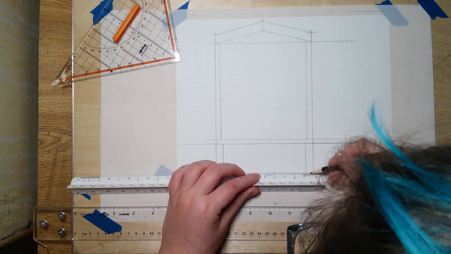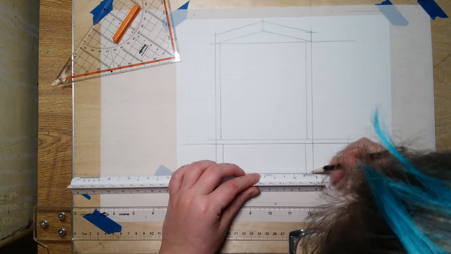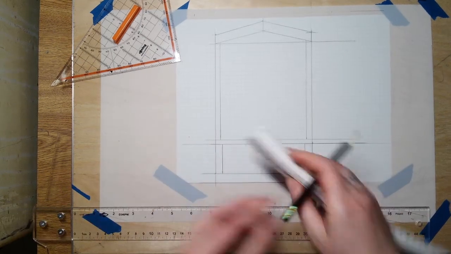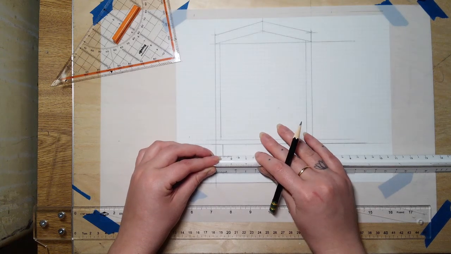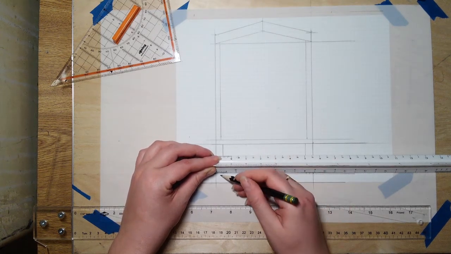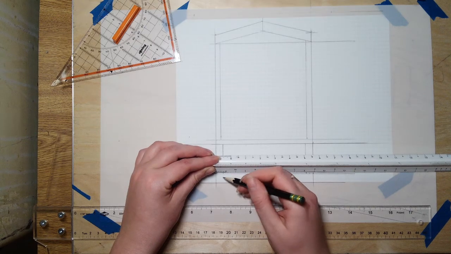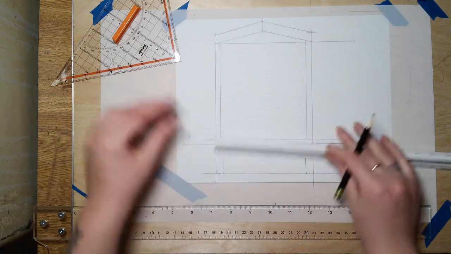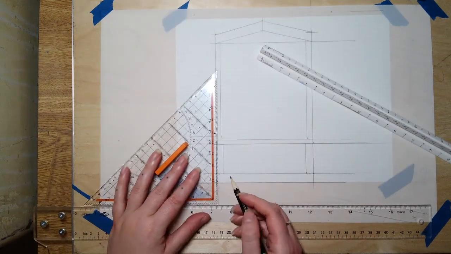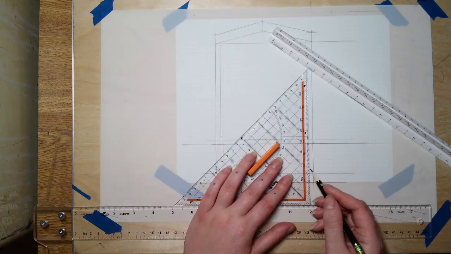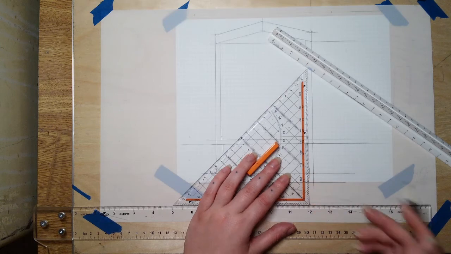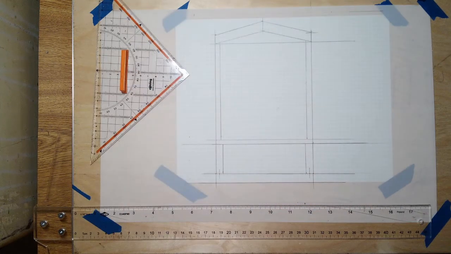So if this is 3, got 4 right there. That gives me a nice little reference mark to measure out my foundation footing, which the instruction said was 2 feet.